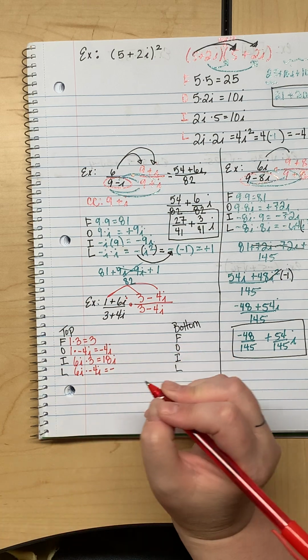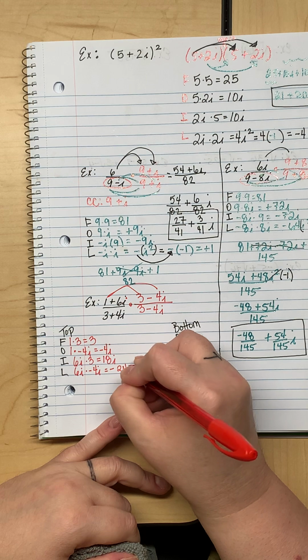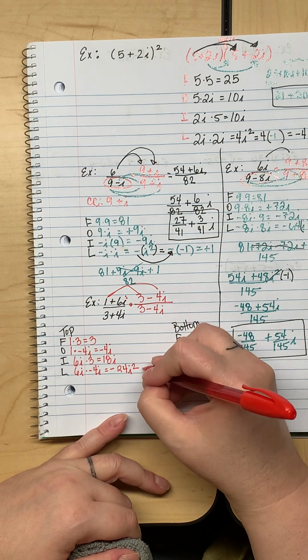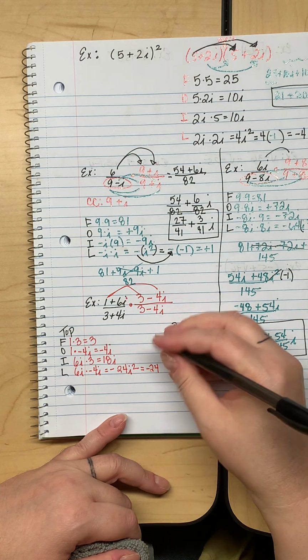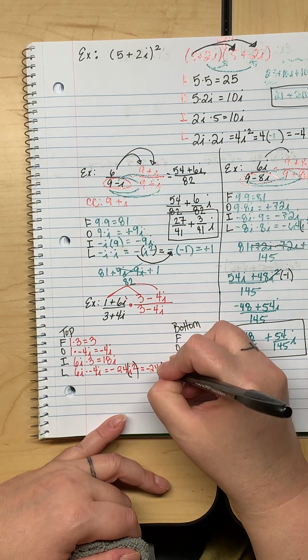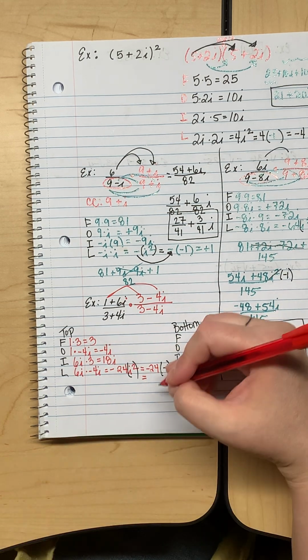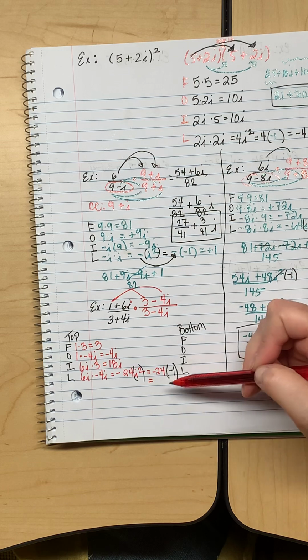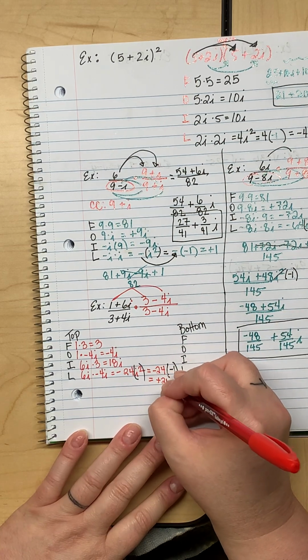That makes negative 24i squared. But then don't forget, i squared makes negative 1. So this gives me negative 24 times my negative 1 of an i makes positive 24.